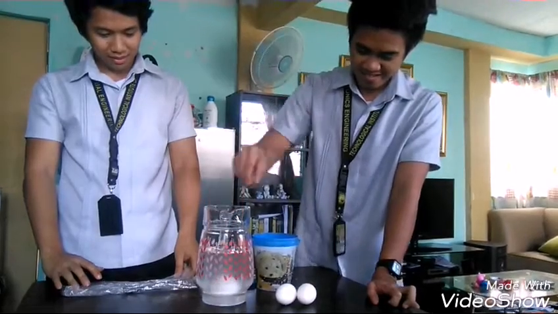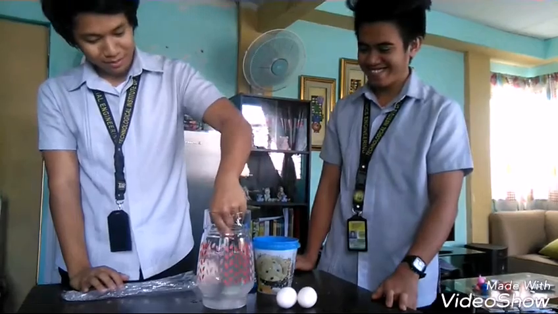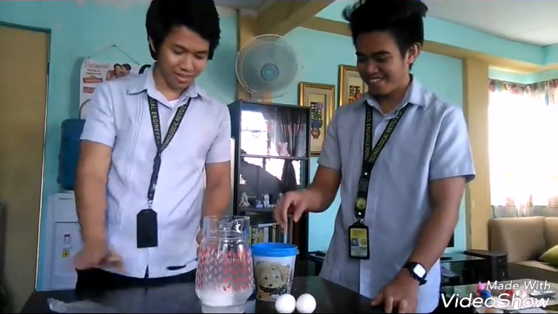When enough salt is added to the water, the salt water solution density becomes higher than the egg's, so the egg will then float.